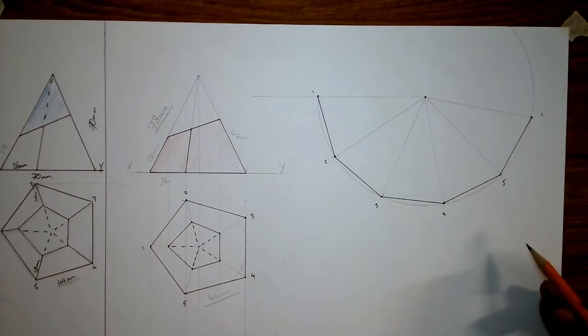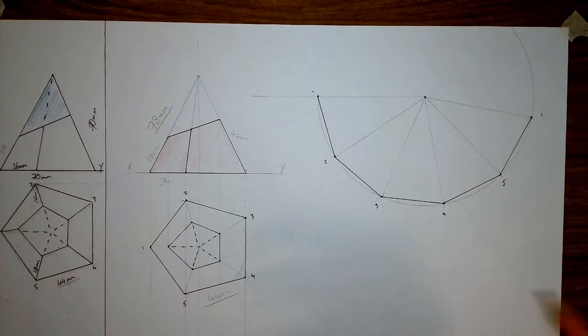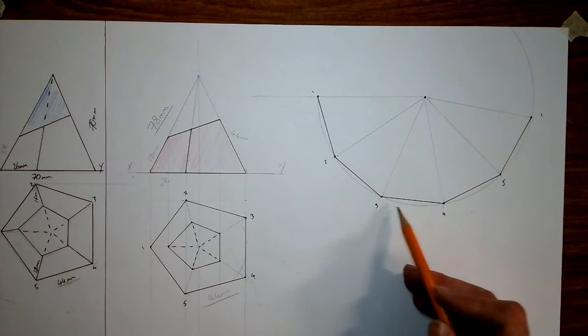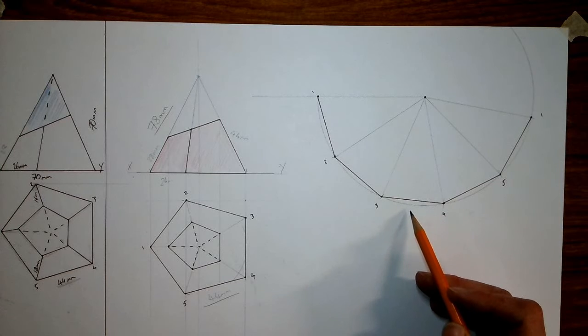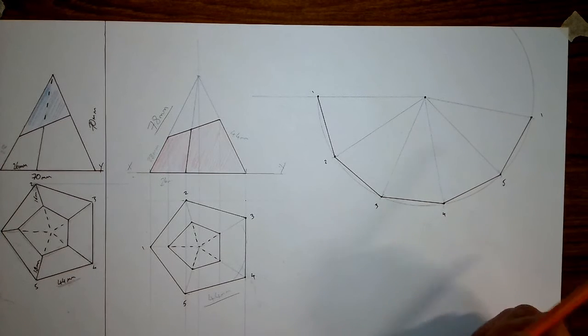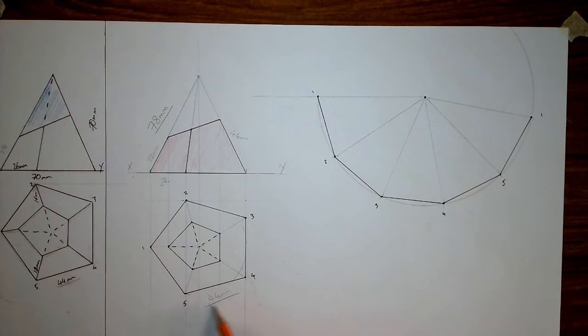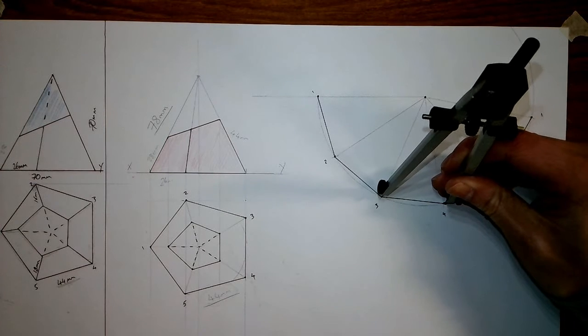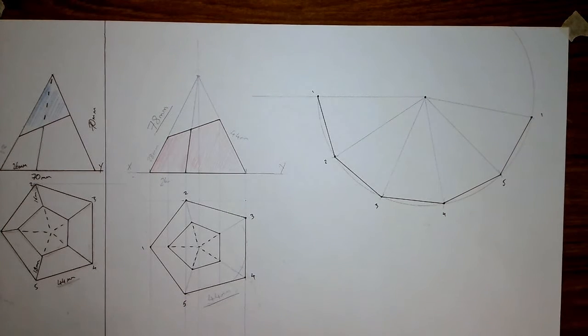So the base again is just going to be a regular pentagon, so it's actually just going to be this shape here. I'm just going to draw it in the middle here between points 3 and 4. Okay? So you can go ahead and draw your pentagon there. Remember the lengths of the sides are all going to be here, which is 44. Okay? Just make sure your compass is set at 44.